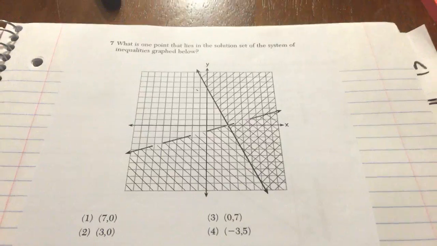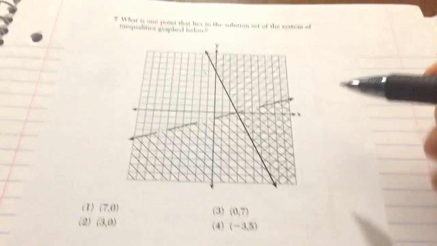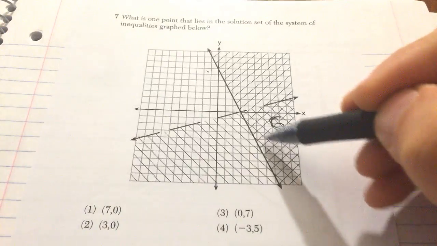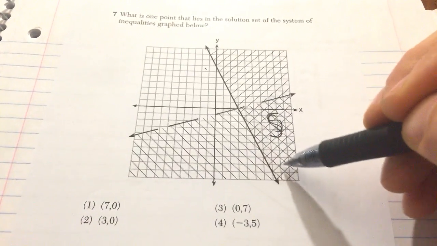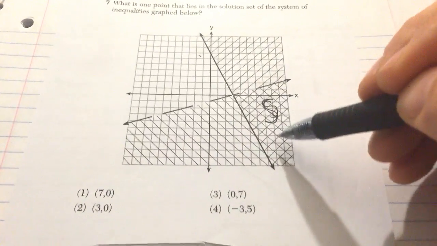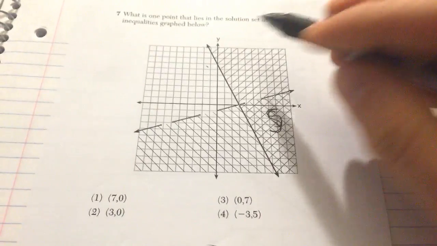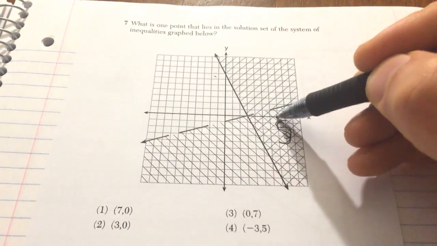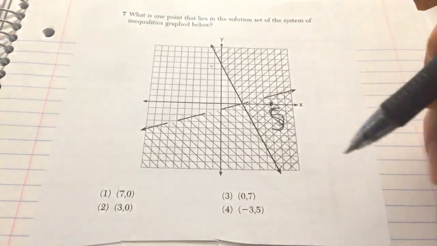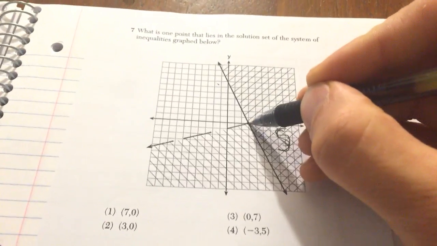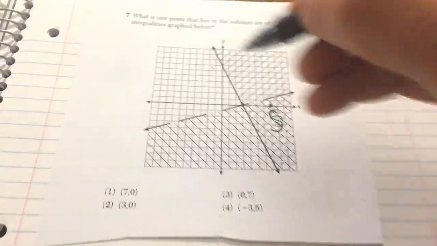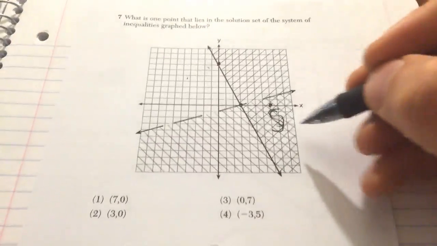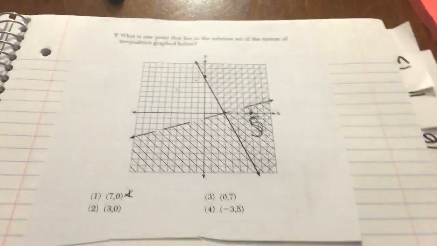What is one point that lies in the solution set of the system of inequalities? Remember, the solution set is the area where they overlap, where it's more of like a checkerboard. It's all these squares, little boxes. Okay, so which of these numbers occurs in that set? 1, 2, 3, 4, 5, 6, 7. Looks like choice 1 right off the bat. 3, 0 actually lies on the dotted line, which doesn't work. 0, 7's way up here, and negative 3, 5's over here somewhere. Okay, so choice number 1.